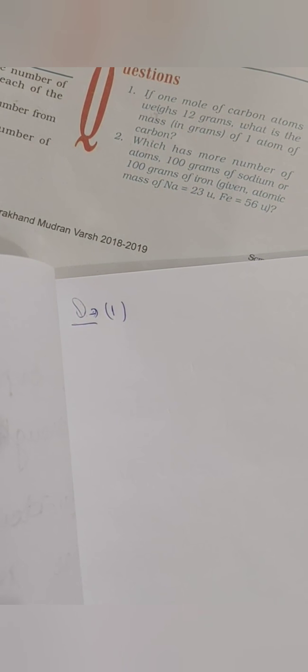Okay, so the question is: 46 grams of Na atom. Because grams are given, the given mass is 46 grams. And we have to calculate the number of particles, so we have to calculate N. We don't know N, and the only thing given is small m.